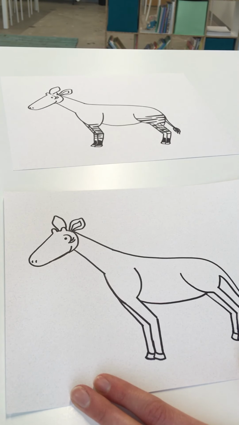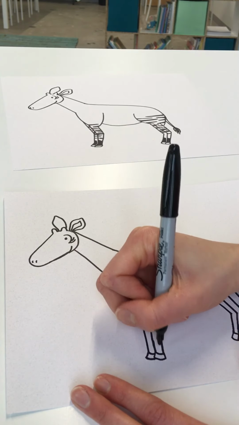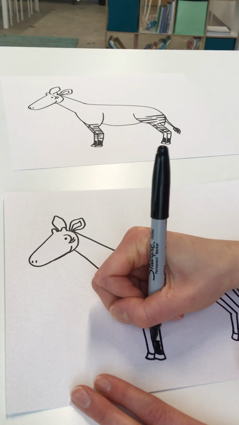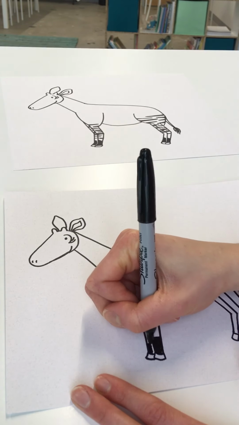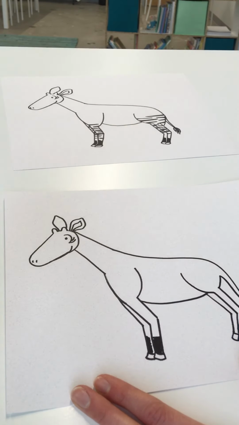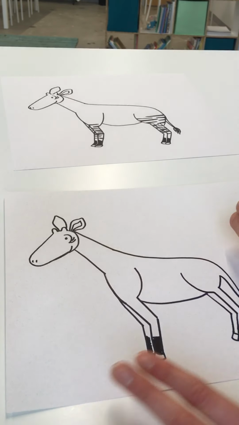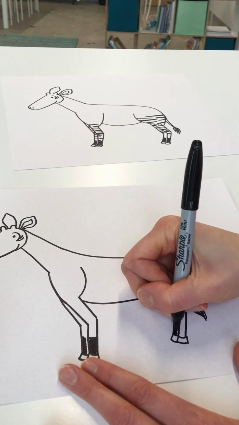And then the markings on their legs are kind of like a black stocking on the lower half right here. So if you want to do that on both, I left a little bit of space in between so their legs don't blend together. Then I'll do the same on the back here.